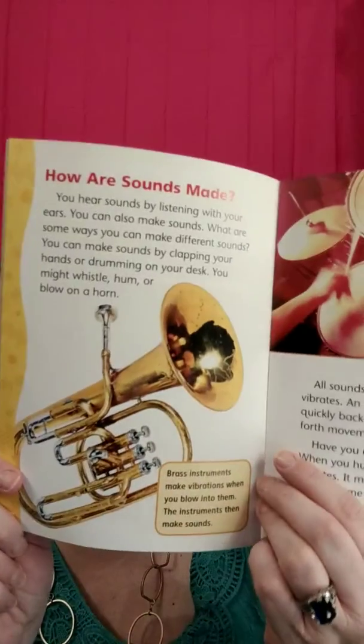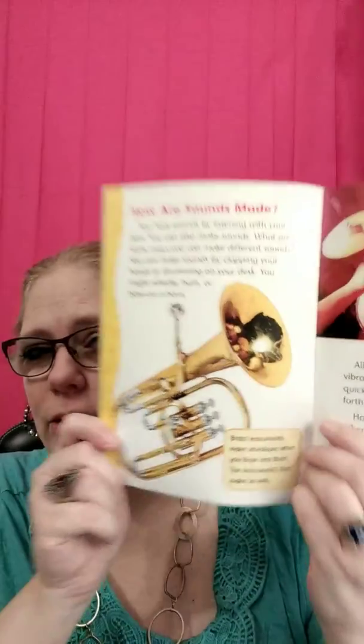So can you whistle now? Have you practiced? Remember to put your lips in the tight O. Can you see how you put your tongue at the top to force the air through? Kind of curve your tongue just a little bit. That is a sound that we can make. You can hum. Or you can blow on a horn. And I don't have a horn to blow on.